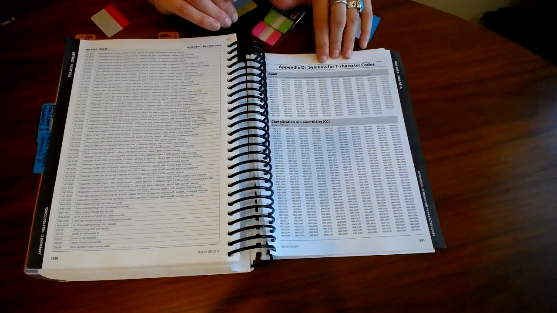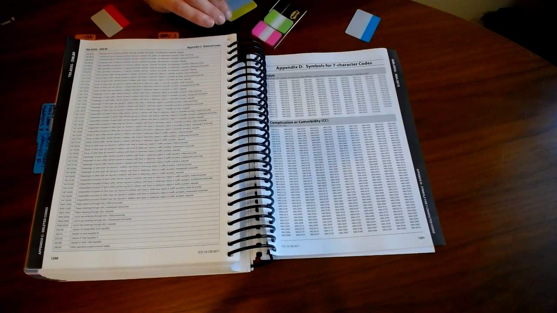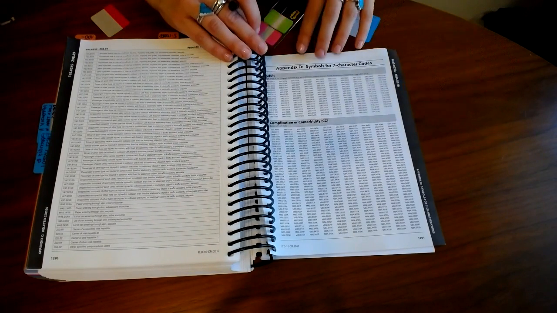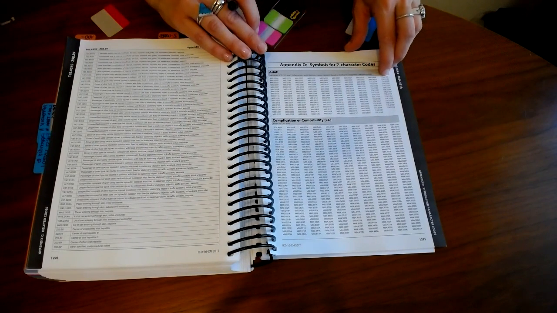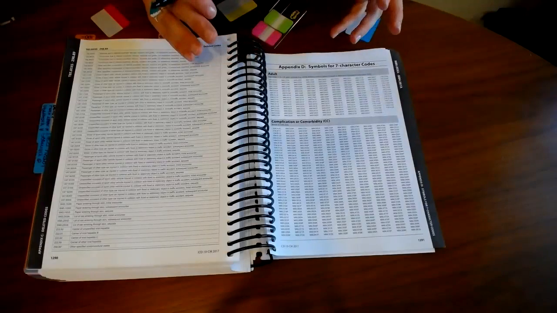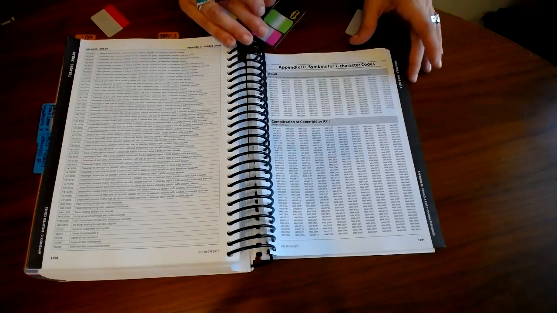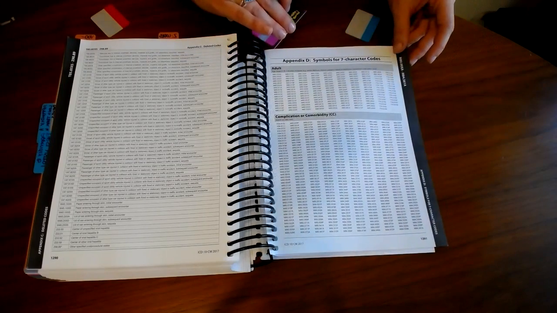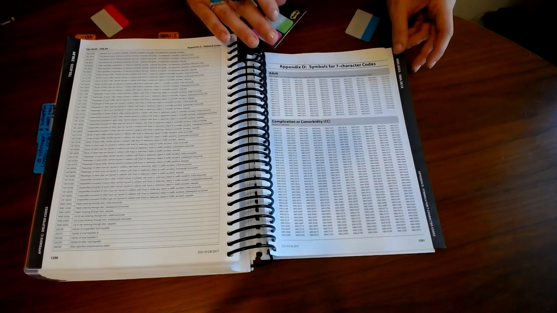Appendix D is symbol for 7-character codes. You really learn more about this as you're learning your guidelines, but these are just when you have a symbol for 7-character code. So they might need a placeholder for future expansion. So I wouldn't necessarily tab this, but you need to know where it is as well.